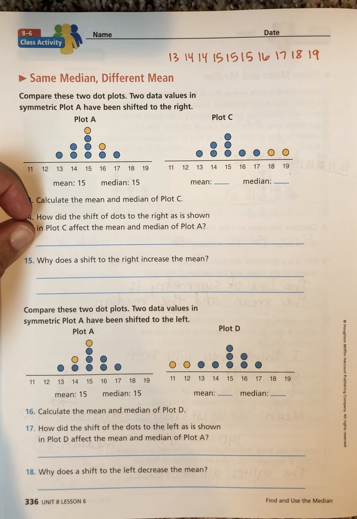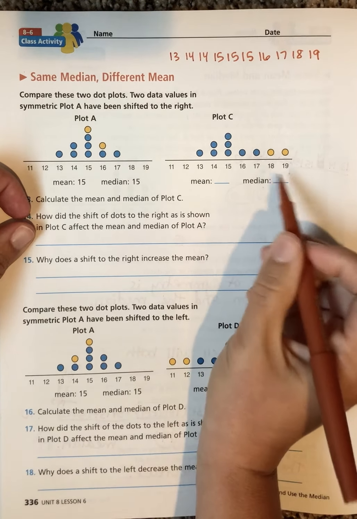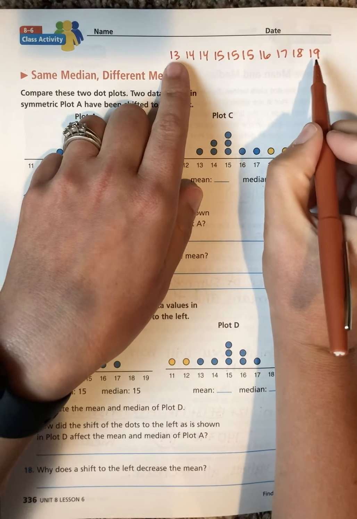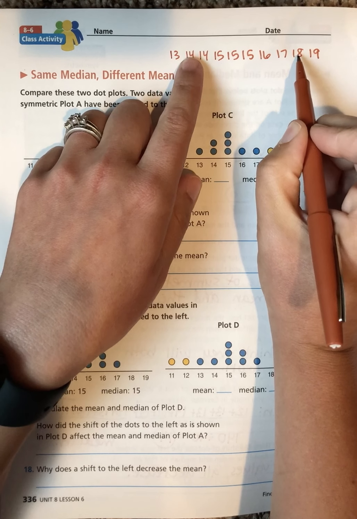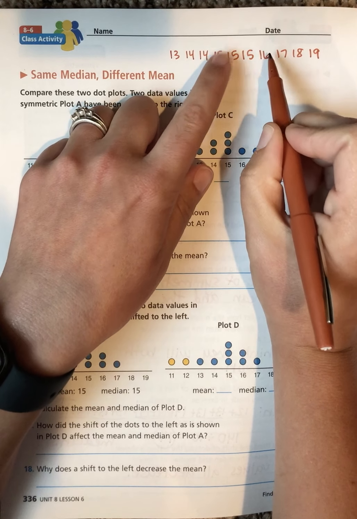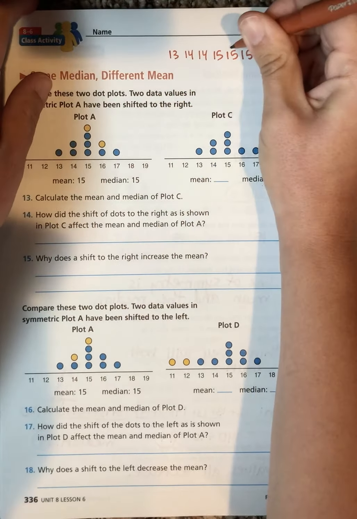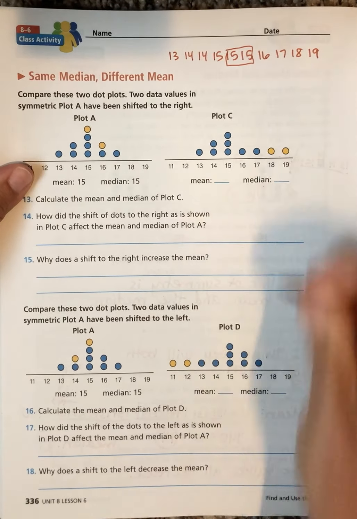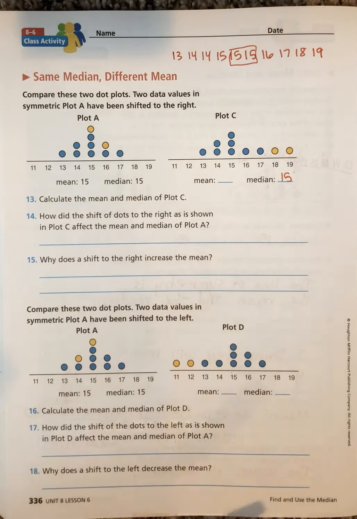Okay, so I'm going to do my median first, actually, because these are already in order. And I have 10 data points. 1, 2, 3, 4, 5. Okay, so my median is the mean of 15 and 15, which is simply 15.